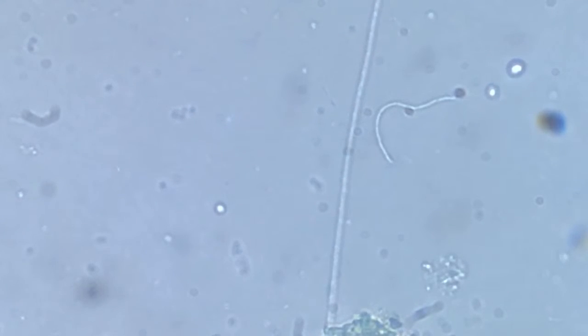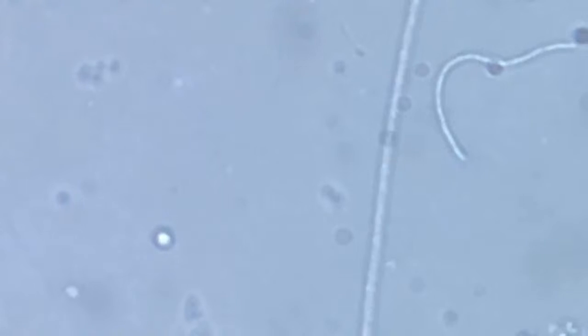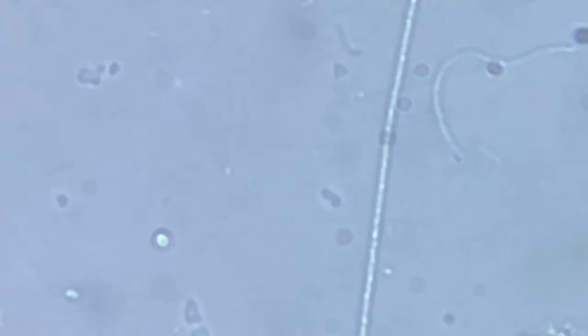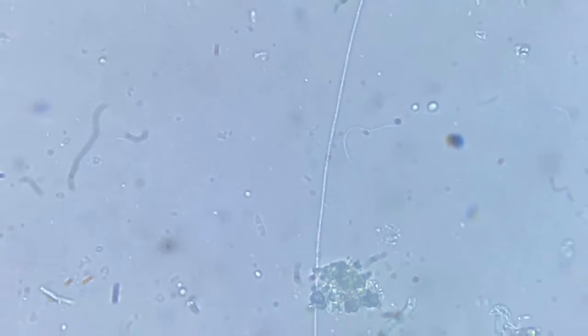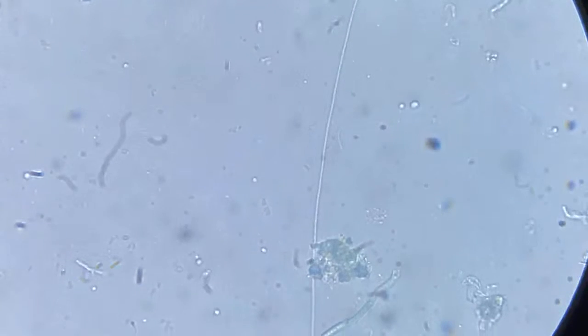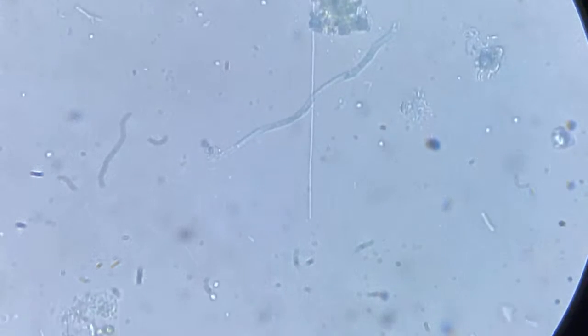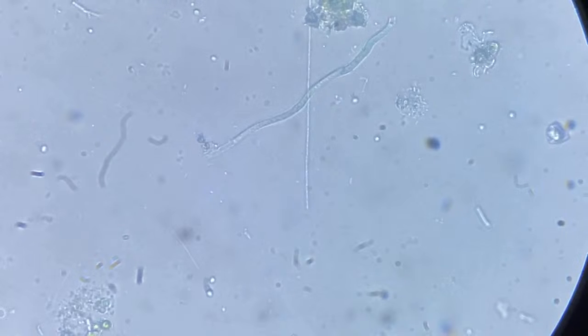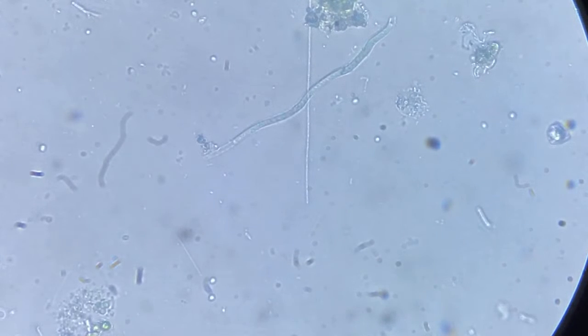There's a defined movement of the body. See this? Now just to bring this in perspective again, see the length of it. See how long it is, straight like a highway, moving like a train.